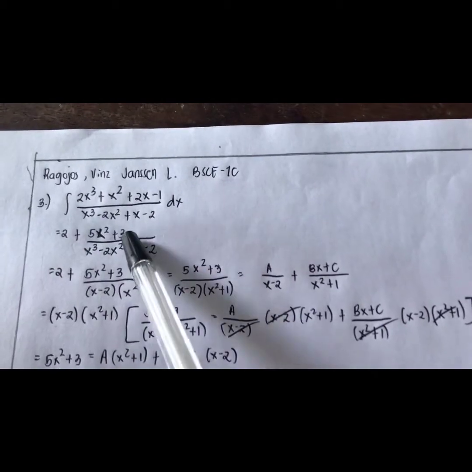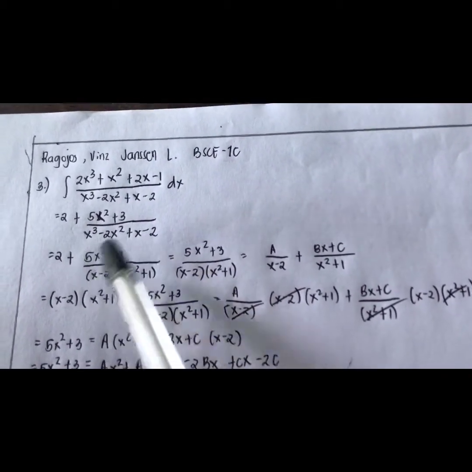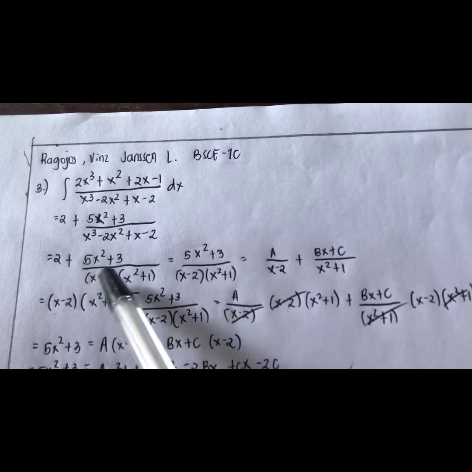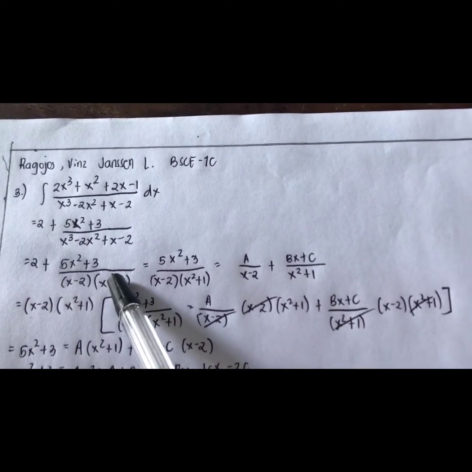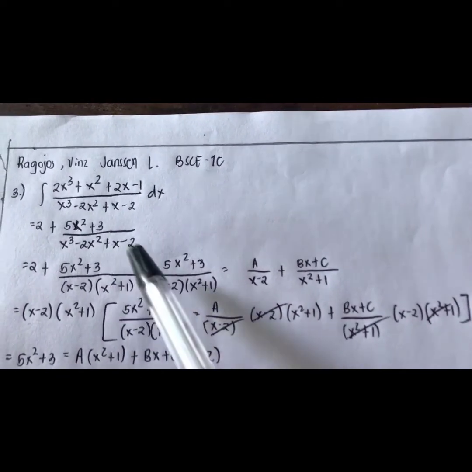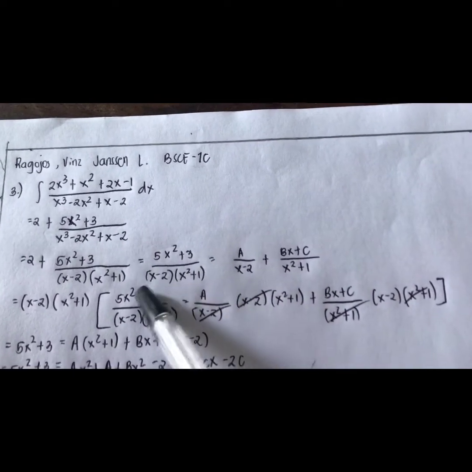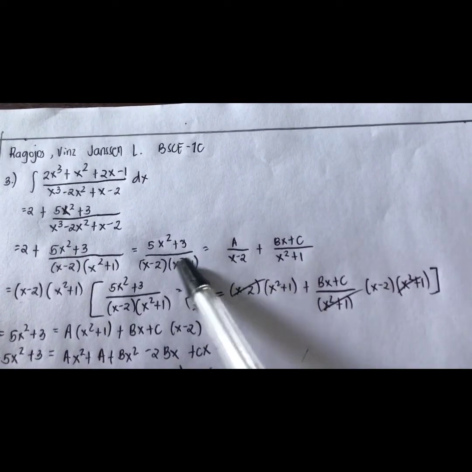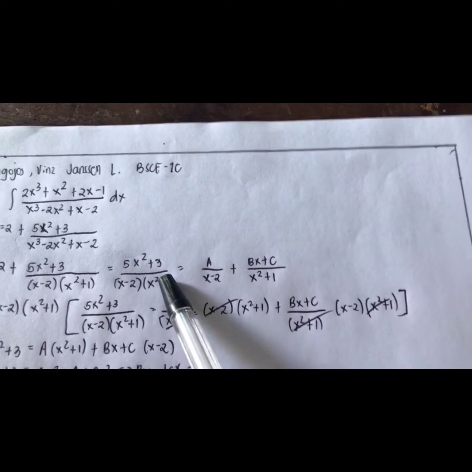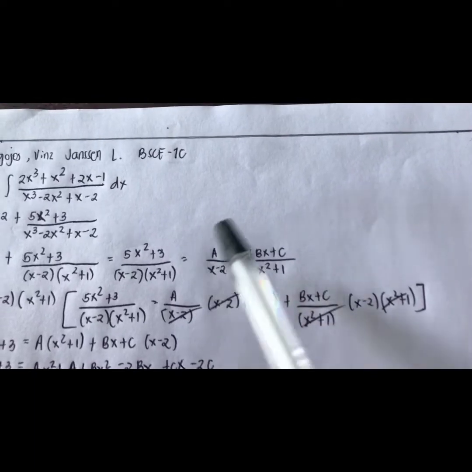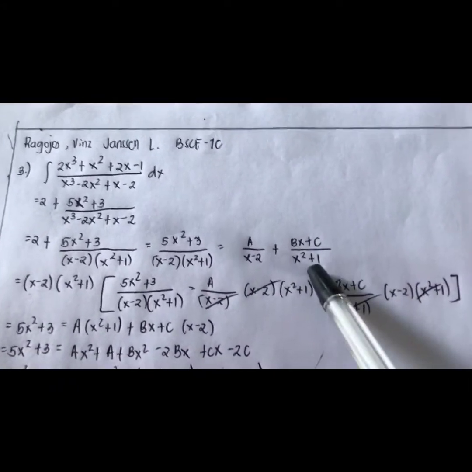denominator, which is this one, and that will give us 2 plus 5x squared plus 3 over the quantity of x minus 2 times the quantity of x squared plus 1 is equal to 5x squared plus 3 over the quantity of x minus 2 times the quantity of x squared plus 1. And then we get the partial fraction for each factor, and that is equal to a over x minus 2 plus bx plus c over x squared plus 1.